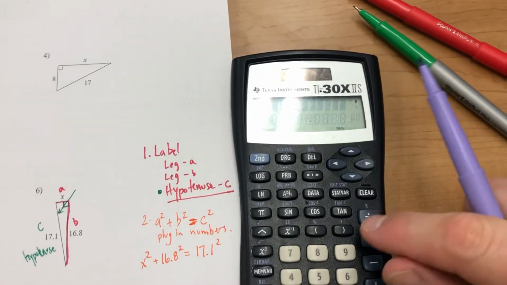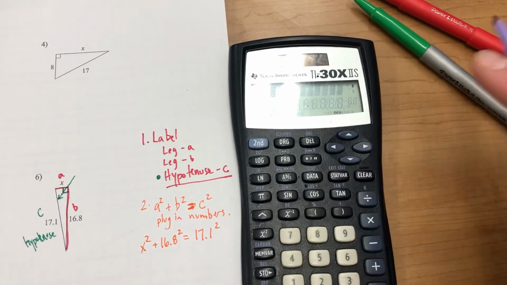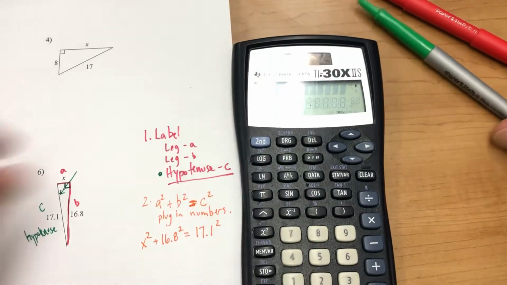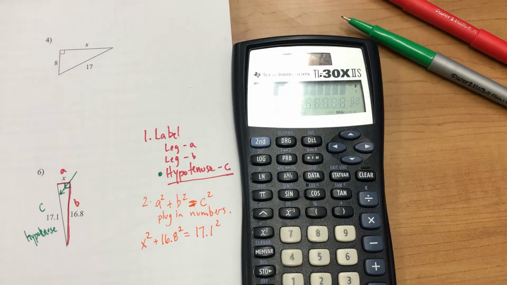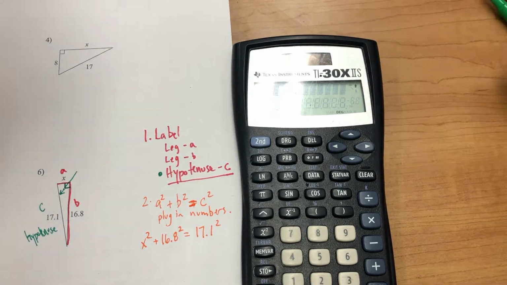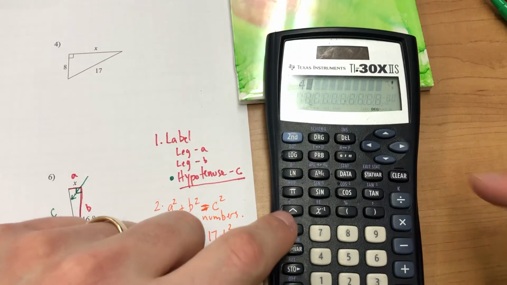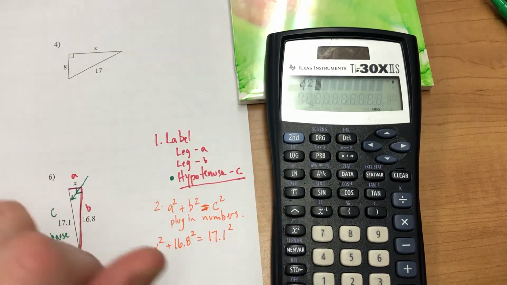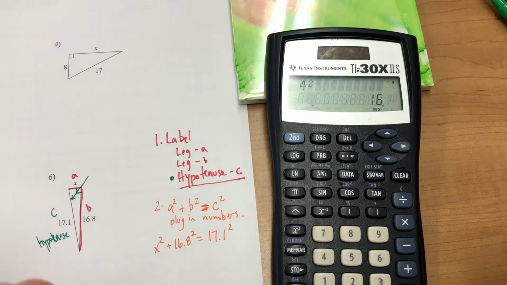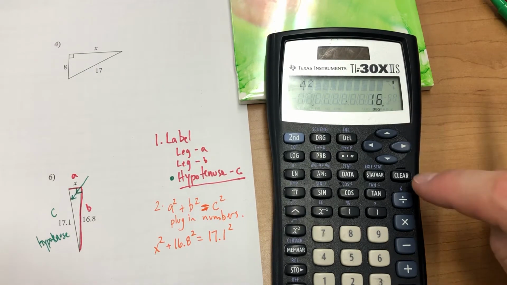So if I wanted to say 4 squared, which is 4 times 4, which is 16, what I would do is say 4, and then I would hit this x to the second button. And so that's showing me squared, and then I hit equals. That gives me 16. Okay?